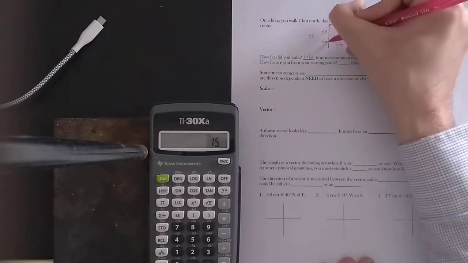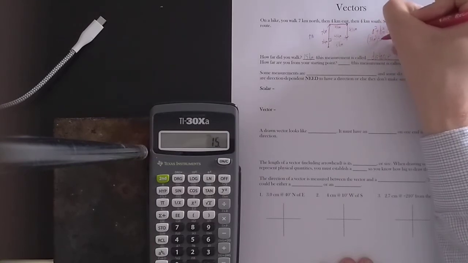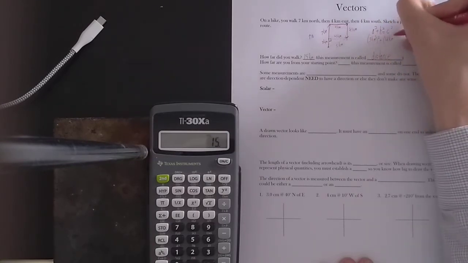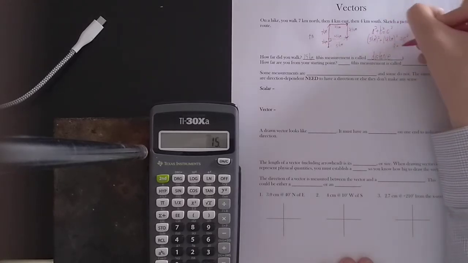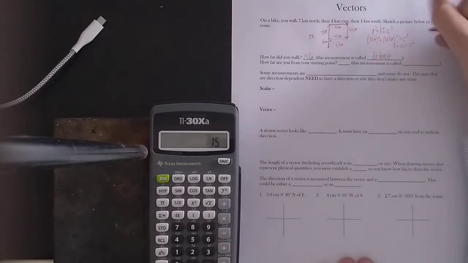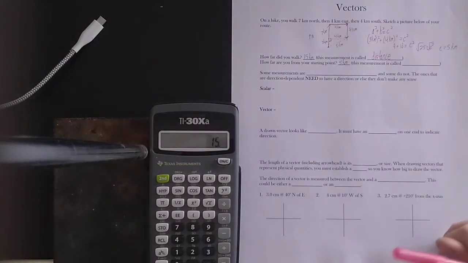Since this is a right triangle, you do 3 kilometers squared plus 4 kilometers squared equals c squared. 3 squared is 9 plus 4 squared is 16. This is 25 equals c squared. And we get c equals 5 kilometers. So at this point, you are only 5 kilometers from your starting point, but you've walked 15 kilometers. How is that possible? Well, you didn't walk in a straight line, okay?